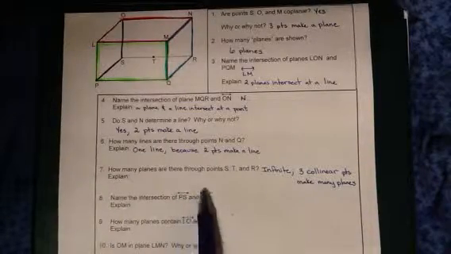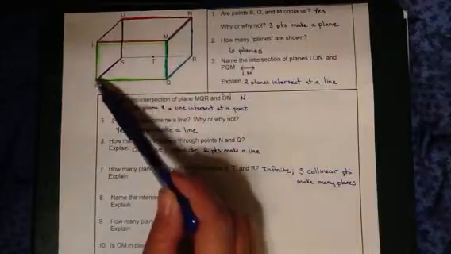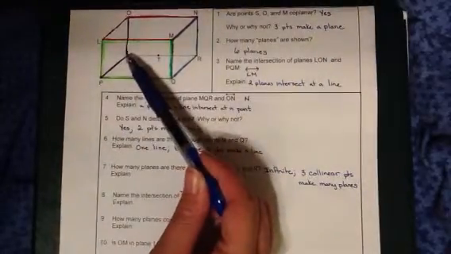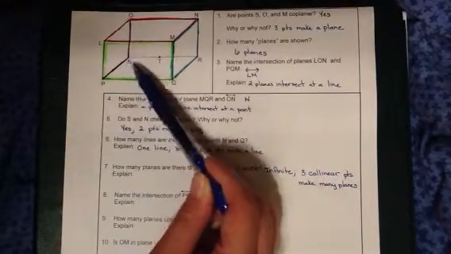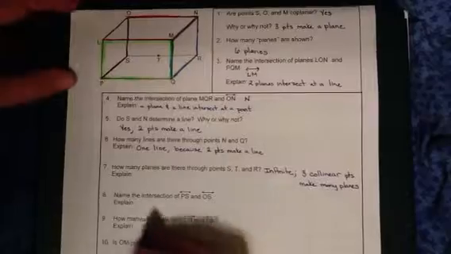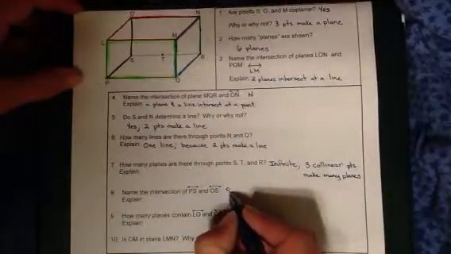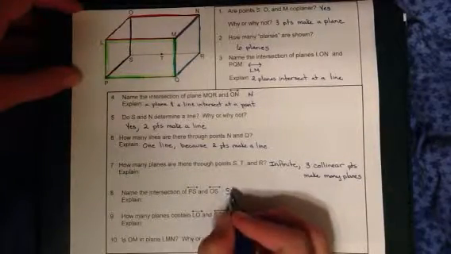We were talking about the intersection of line PS and line OS. We had traced PS in purple, we had traced OS in blue, and we realized the only place they touch was down here at point S. So right here, name the intersection of PS and OS. We would just write S. Again, we don't have to put point S, we just put a capital letter.